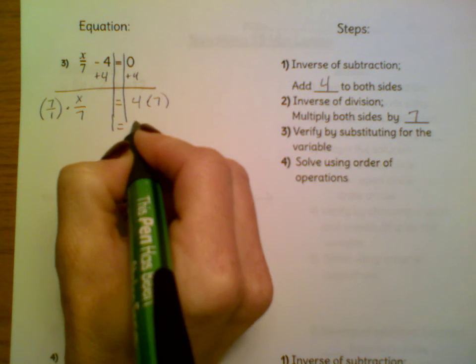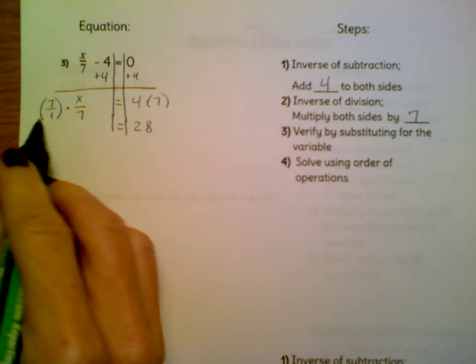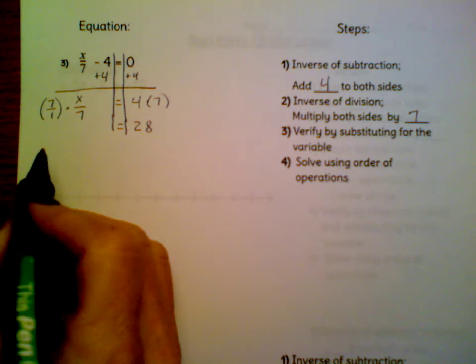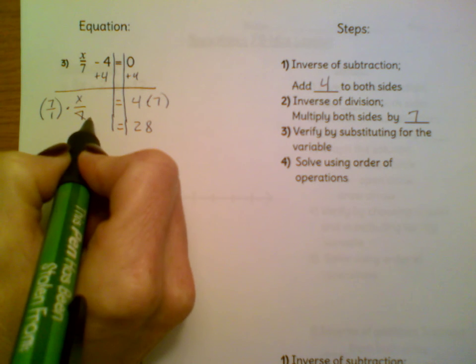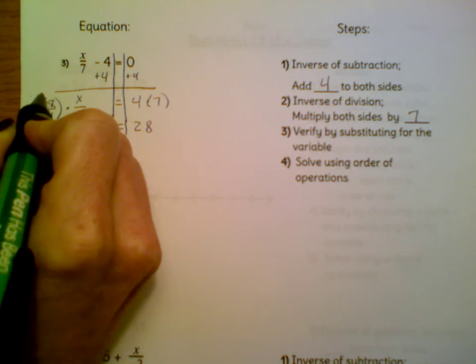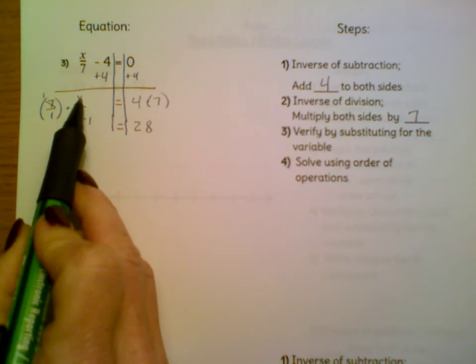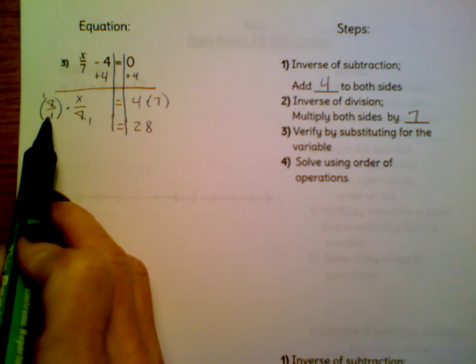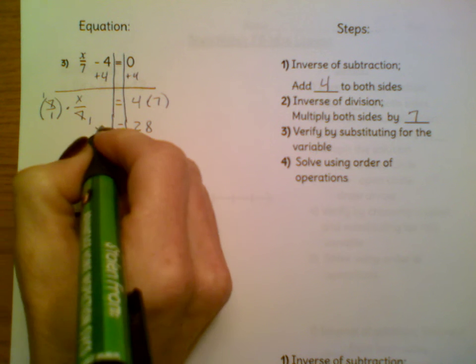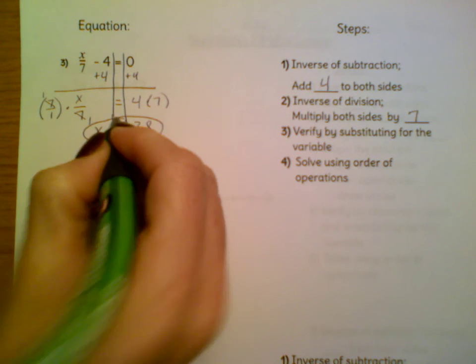So 4 times 7 is 28. Over here, remember when we're multiplying fractions, I can simplify. 7 goes in 7 once, 7 goes in 7 once. If I multiply across the top, I get 1x, and 1 times 1 is 1. So I get x equaling 28.